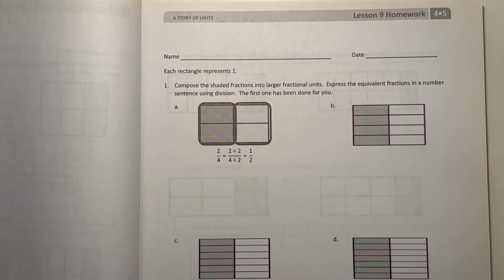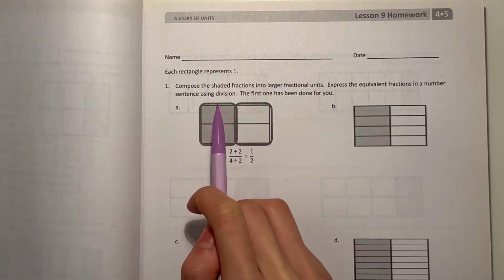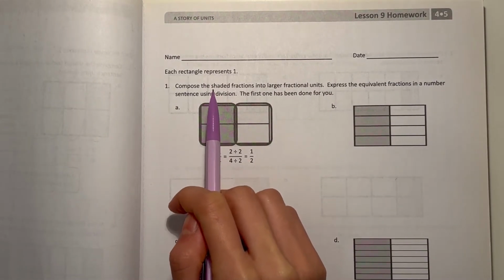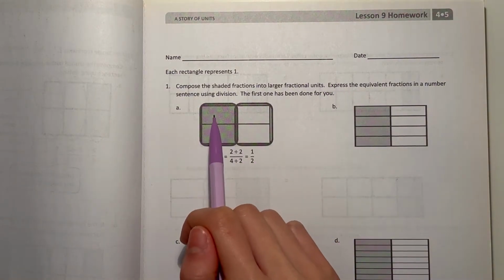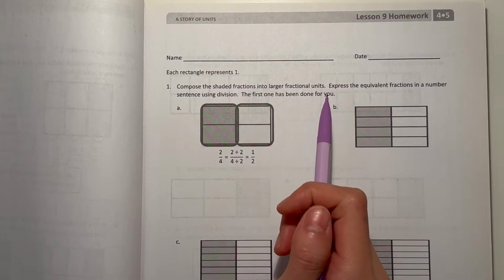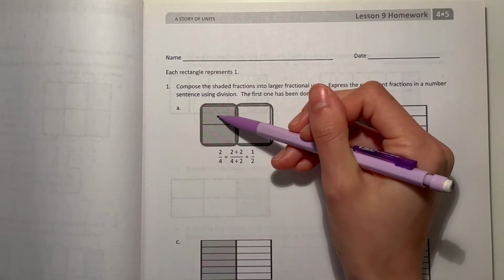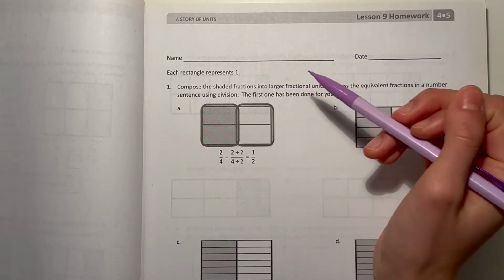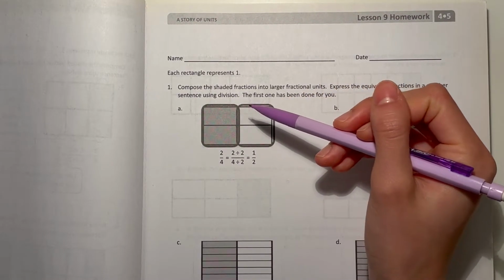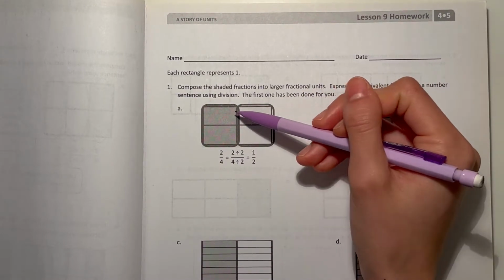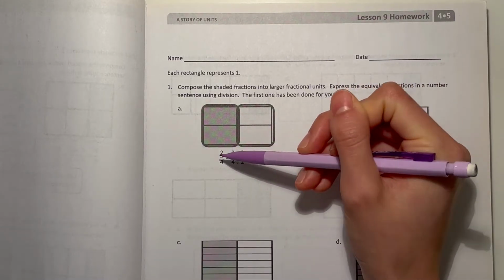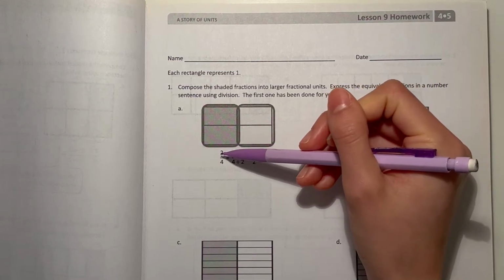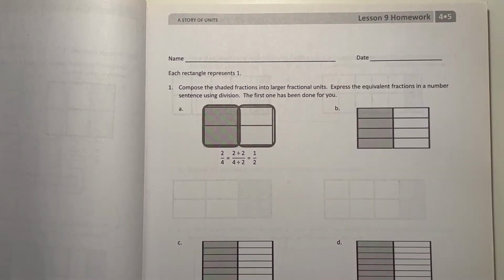So let's get started. Each rectangle represents one. Alright, so number 1, compose the shaded fractions into larger fractional units. Express the equivalent fractions in a number sentence using division. First one has been done for you. Alright, so we look here, there was 2/4, but then they put a box around it, so now it looks like 1/2. So I divide by 2 to get to 1/2, because 4 divided by 2 is 2, and 2 divided by 2 is 1, so 1/2.